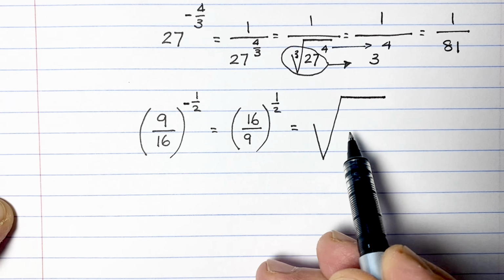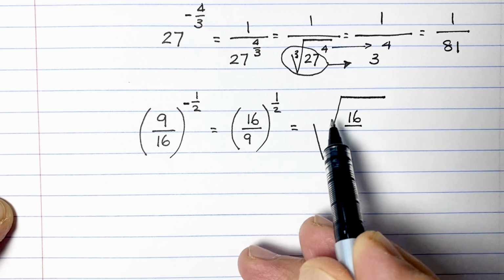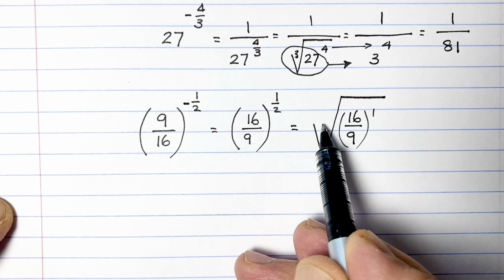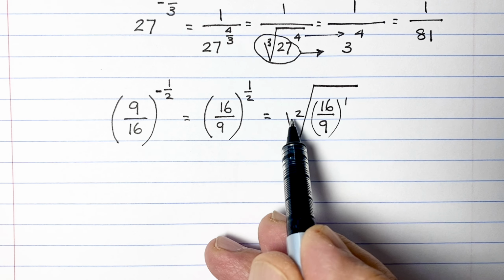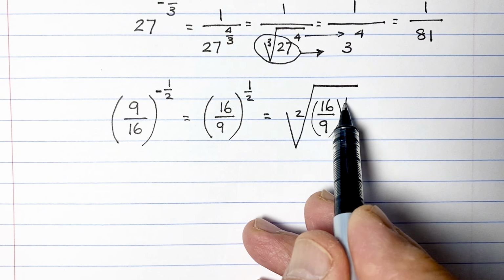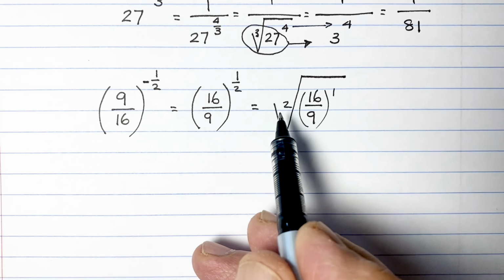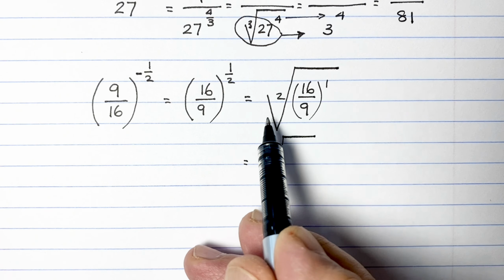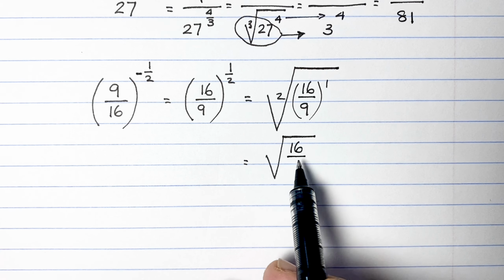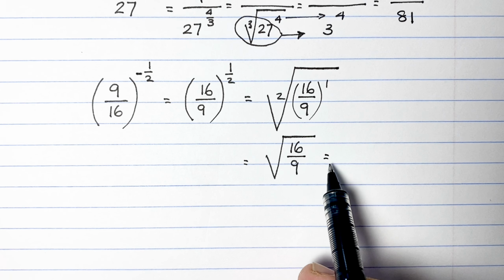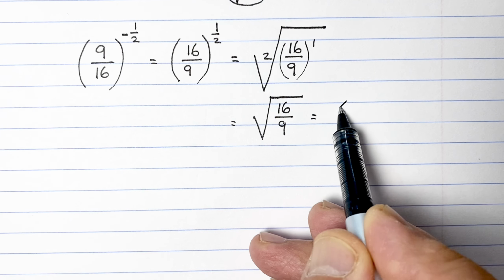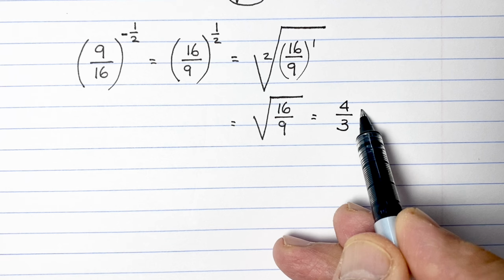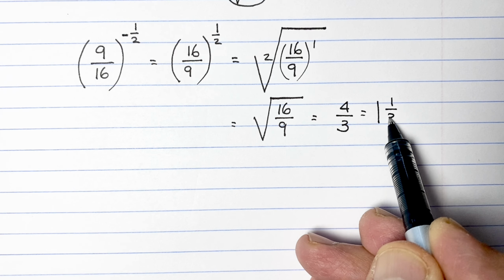Make sure your root is long enough because you need to be covering the whole fraction 16 over 9. Of course, powers of 1 go here, the square root of 2 goes here. So 1, the numerator becomes the power, and the denominator shows the number of roots. As you remember, we said we don't write powers of 1, and we don't write the square root of 2. And then I'm taking the square root. Square root of 16 is 4. Square root of 9 is 3. So the answer is 4/3 or 1 1/3.